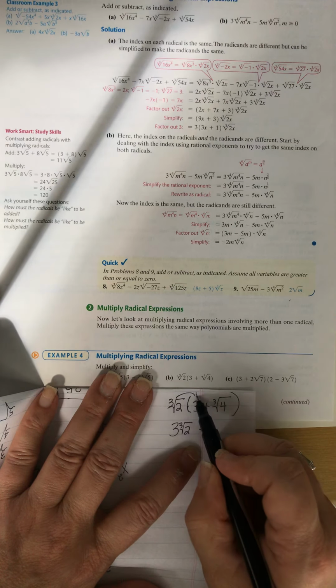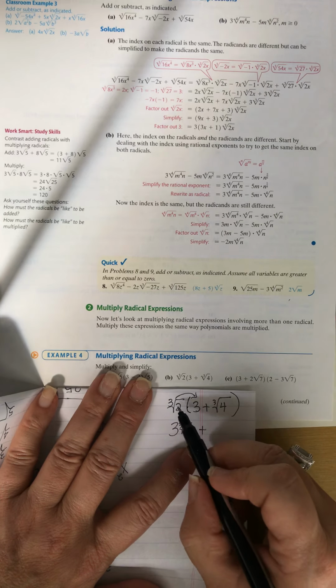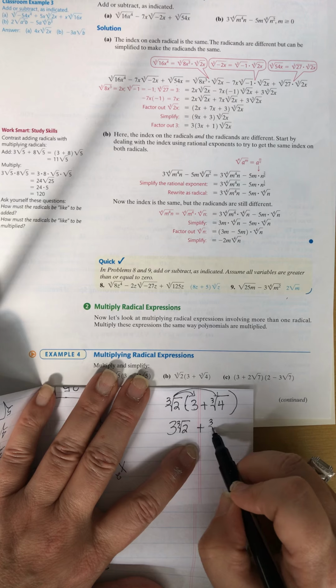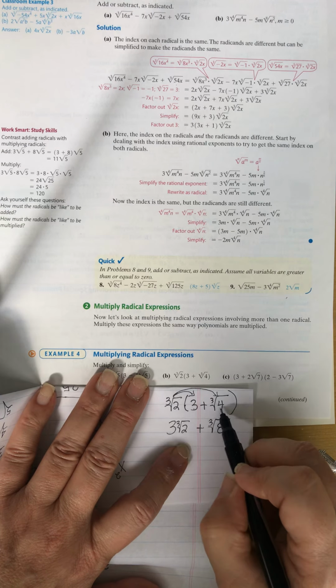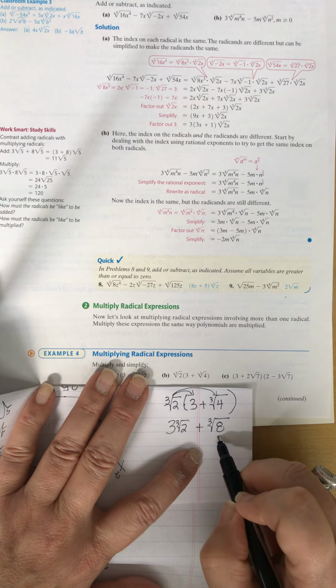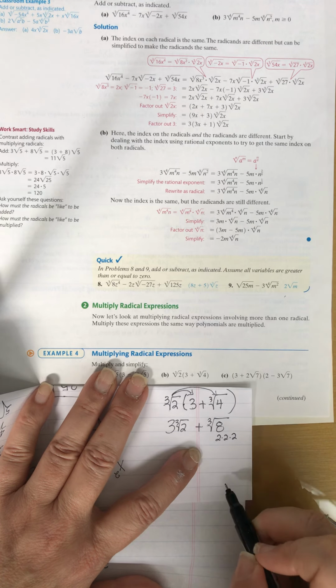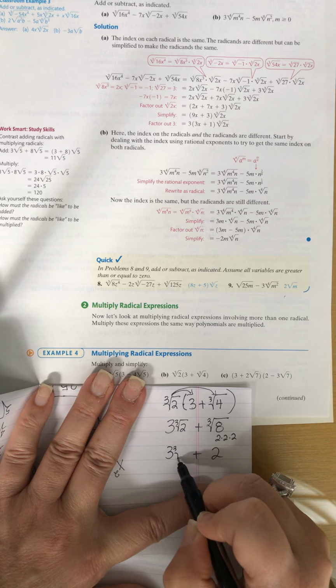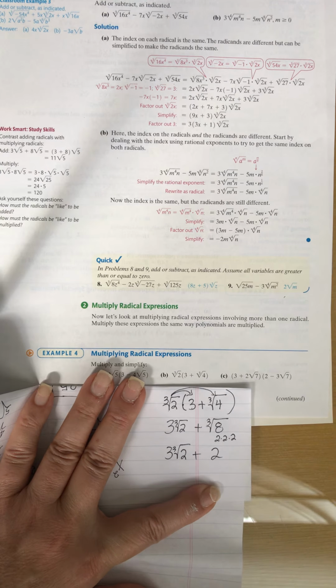You're just multiplying these two. Put that number in front. And then cube root of 2 times the cube root of 4 is really the cube root of 8. Right? 2 times 4 is 8. You can multiply what's underneath here. And the cube root of 8, 2, 2, 2, that 2 comes out. And that's how you will do these problems.